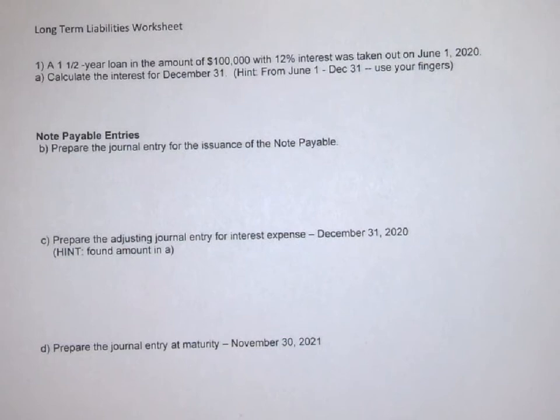I want to go over the long-term liabilities worksheet with you guys. This should be a recap of some of the things that you possibly covered in your principles class. If you're taking the first principles, then this would possibly just be a review of some of the things that you looked at in current liabilities as well.